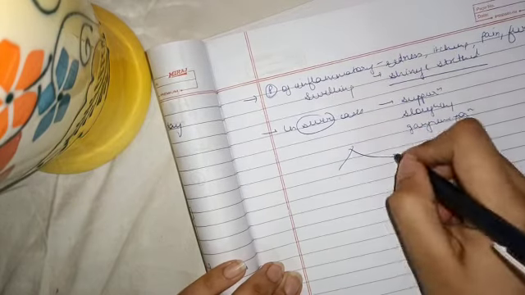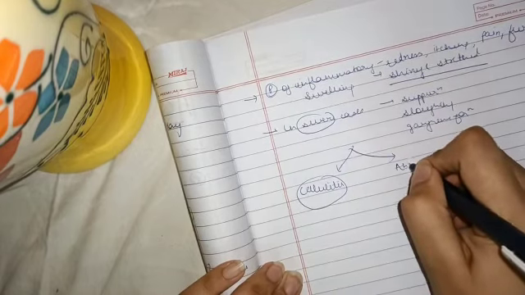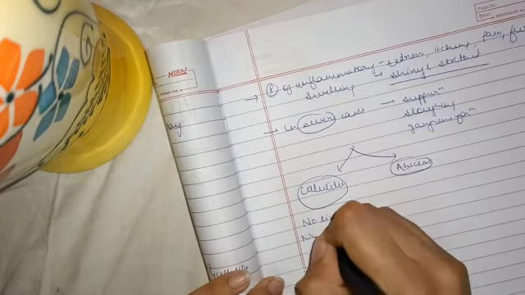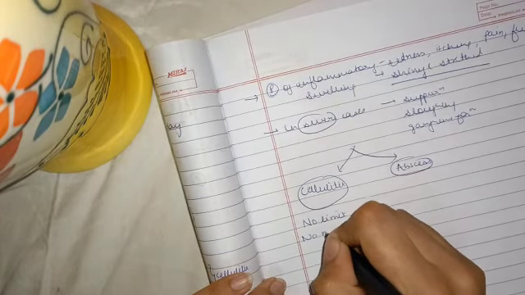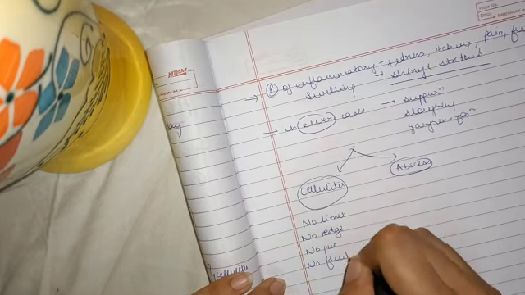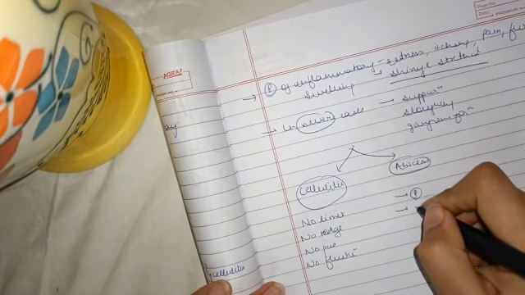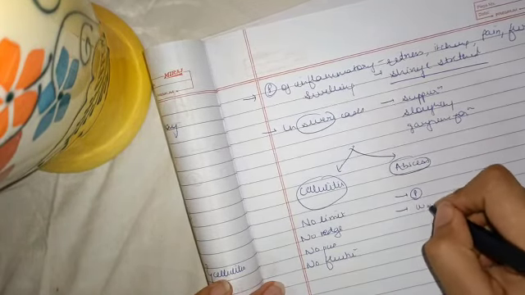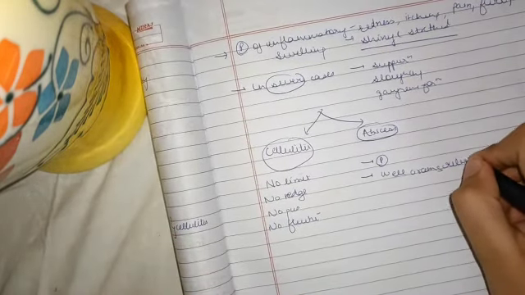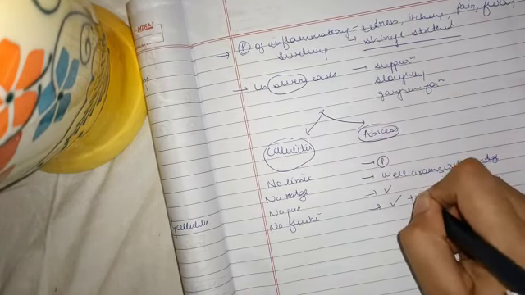Now, a very commonly asked question in viva is what is the difference between cellulitis and abscess? In cellulitis, there is no limit, no margin, no edge basically, and there is no pus, there is no fluctuation. Whereas in abscess, limit is present, there is a well circumscribed edge. Pus is also present, fluctuation is also positive.